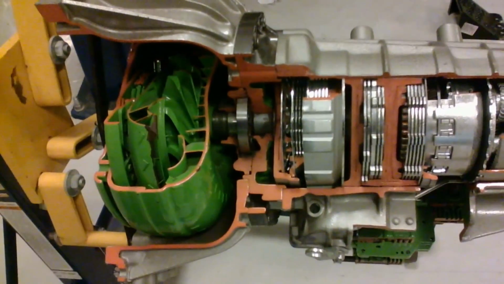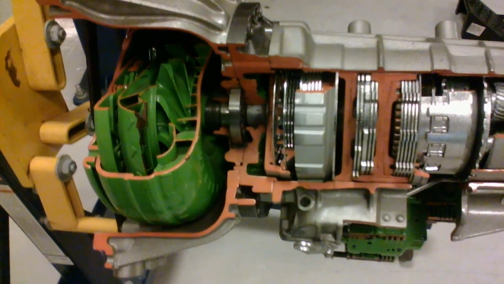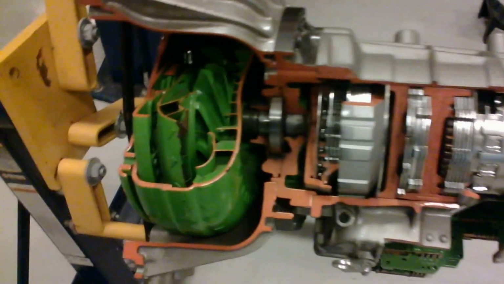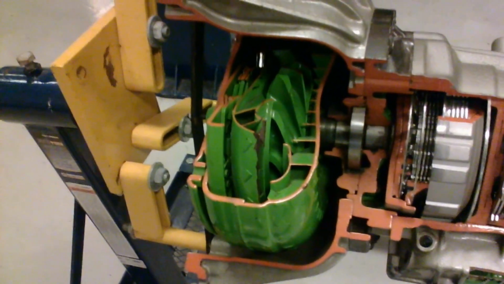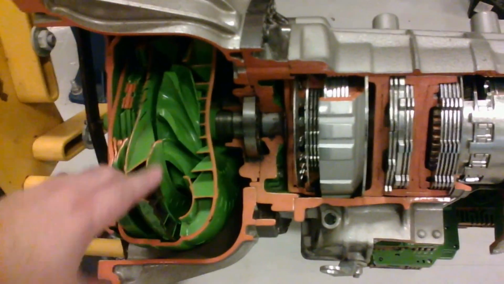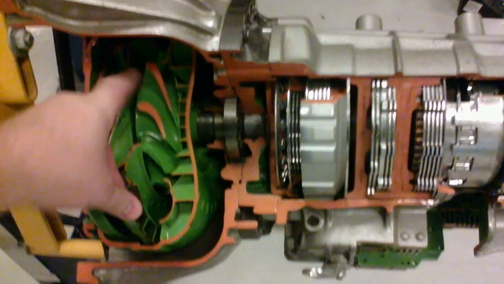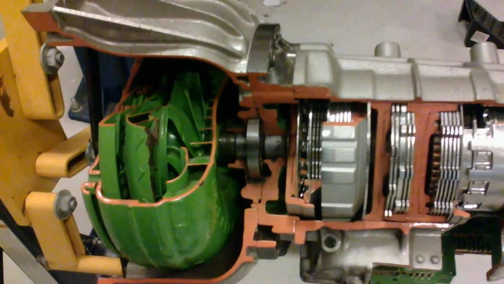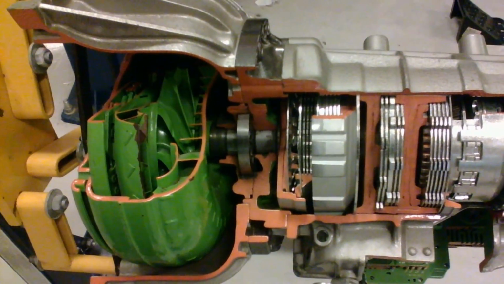Next, we get to automatic transmissions. Here we have a cutaway of an automatic transmission. Normally you'd have a flex plate here, mounted directly to the engine. Connects to the torque converter, which has vanes and fins in it. They kind of spin like 2 fans opposing each other. Creates force inside using the transmission fluid.